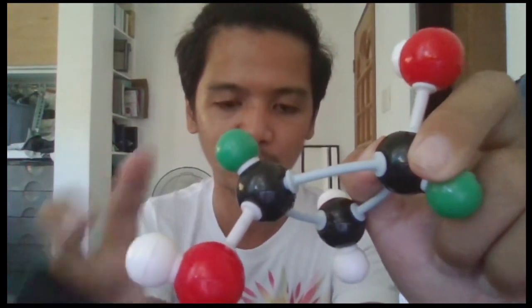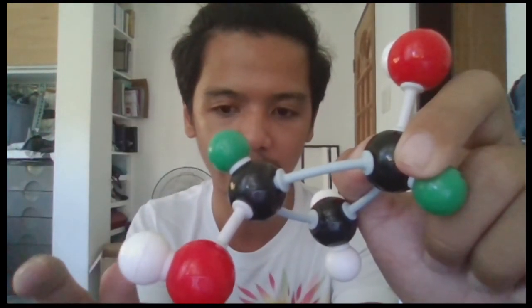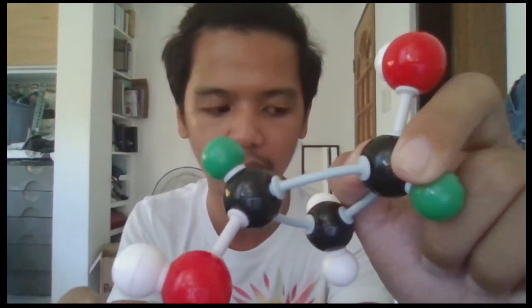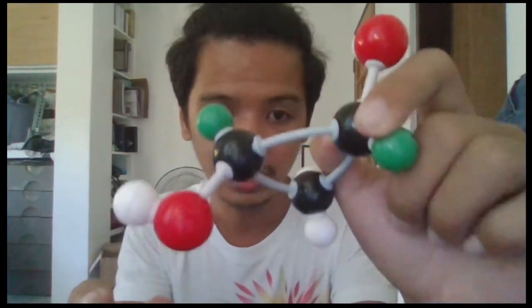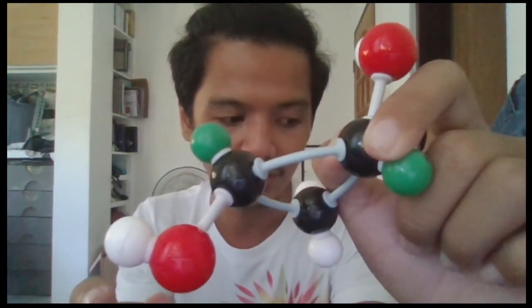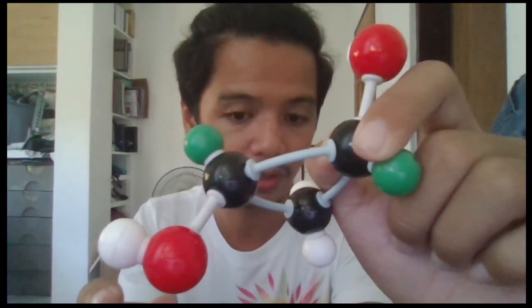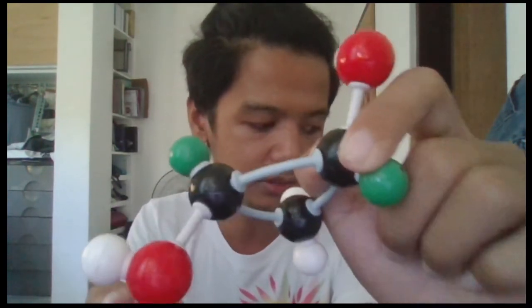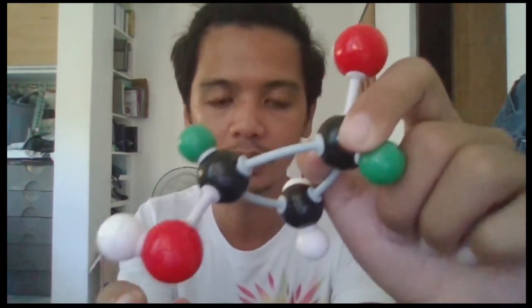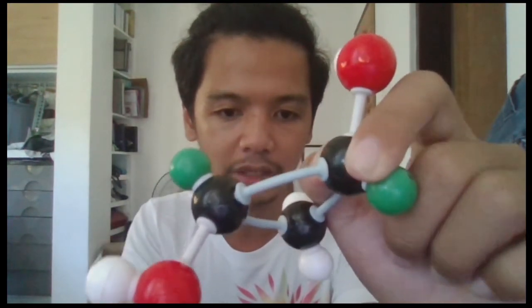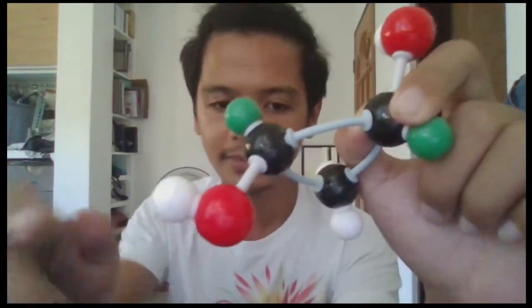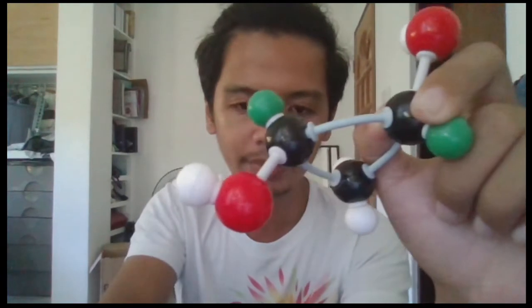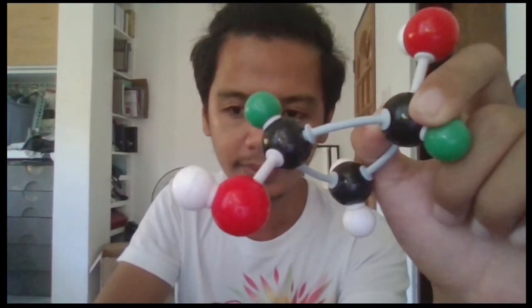Okay? So, yun yung pwedeng magkaroon ng bond rotation. So, pabago-bago na yung positions nila. So, matatanggal na yung pagiging cis or trans configuration ng ating alkenes or ng ating cyclocompounds kapag tayo ay nagkaroon ng reactions. Okay?